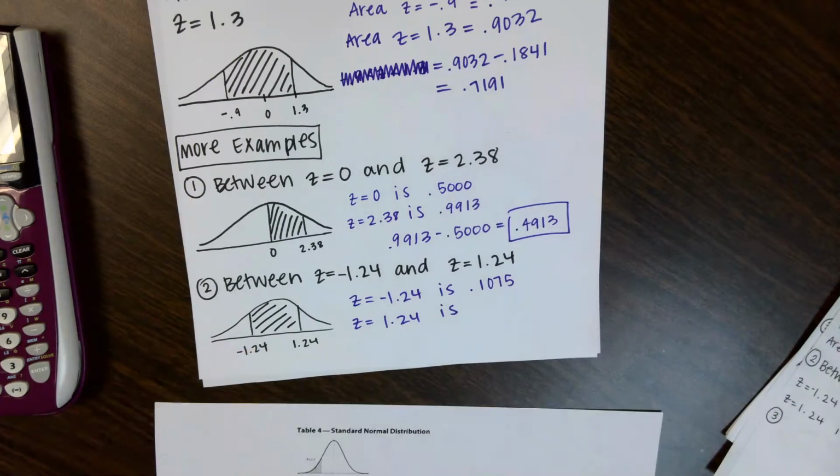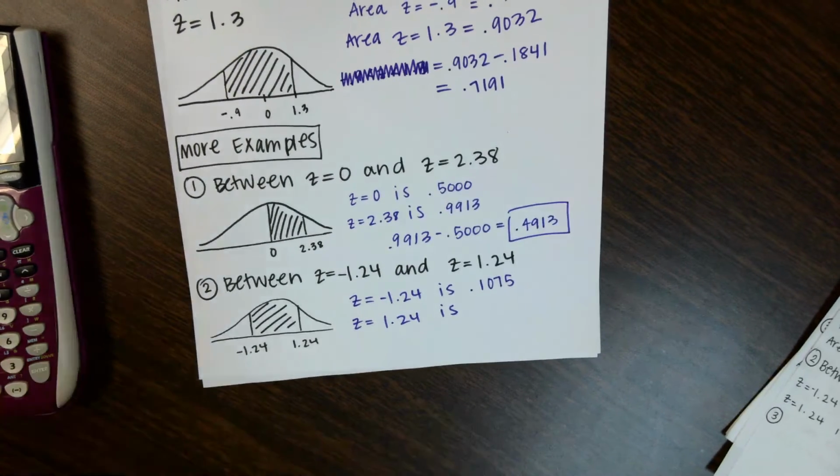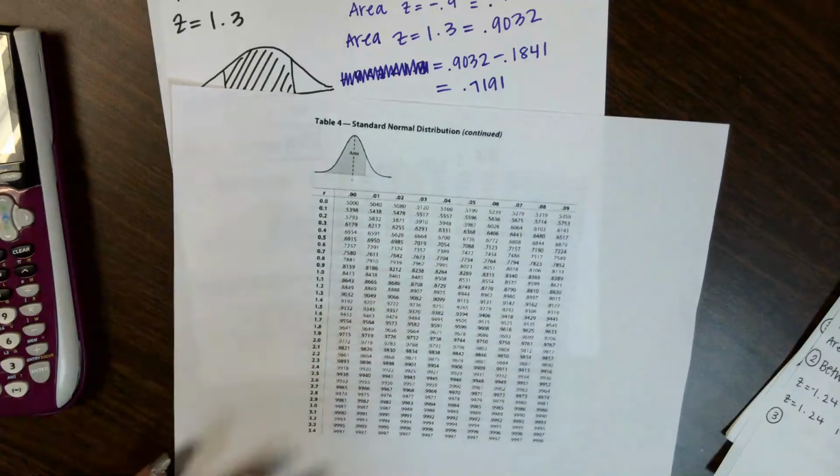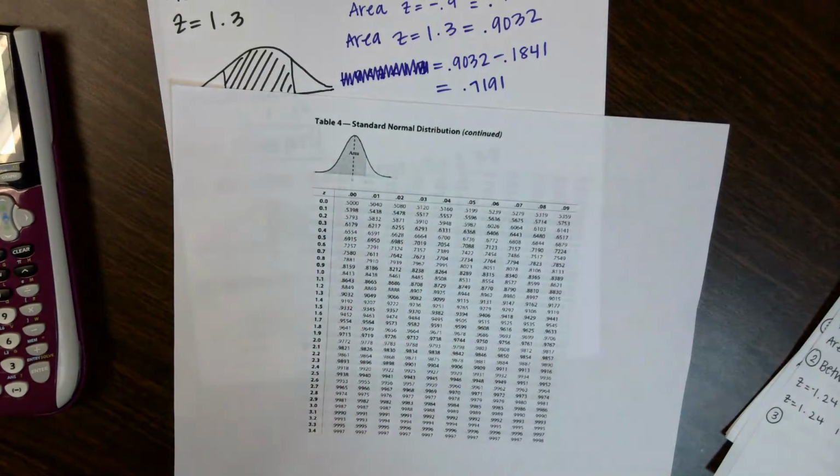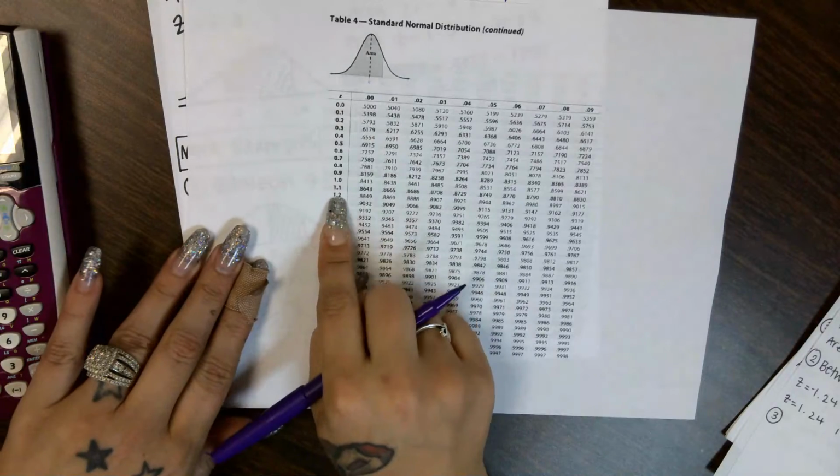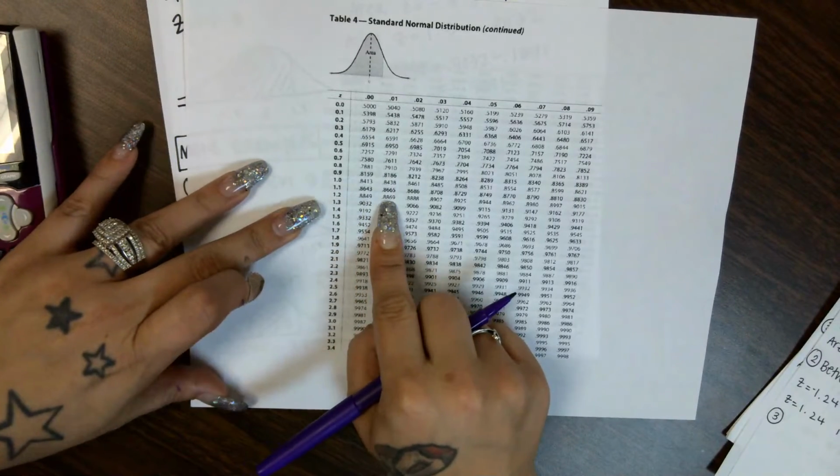And now I'm looking for z equals 1.24, so flip the page. Okay, I gotta go to the 1.2, and then I'm gonna scoot over to the 4. So here's my 1.2, and then this one's 0, 1, 2, 3, 4.